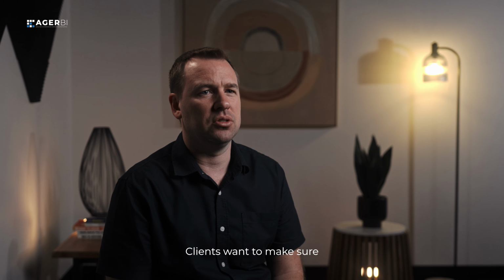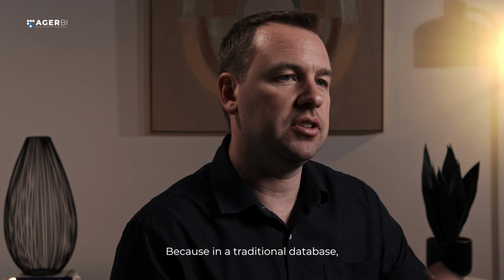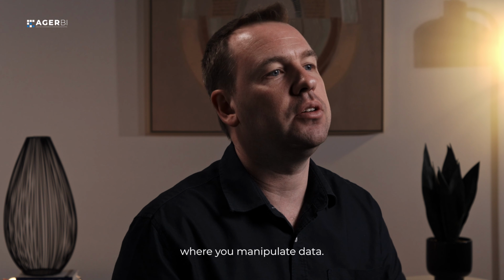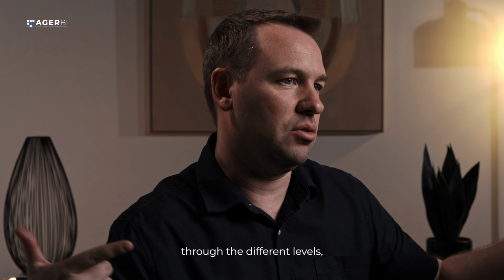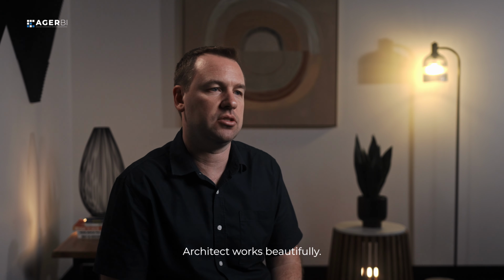Clients want to make sure that they put a project together and the risk is as low as possible. Because in a traditional database, you would just have a database and you'd have maybe a staging area where you manipulate data. But if you want to go back to the source system and actually reconcile data through the different levels, it gets quite difficult to be able to do that. That's where this medallion architecture works beautifully.